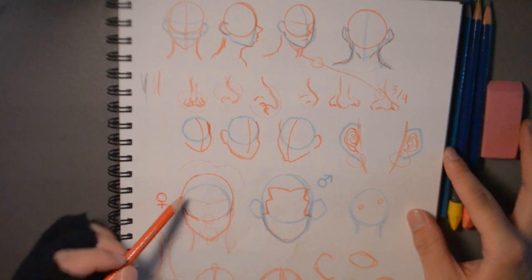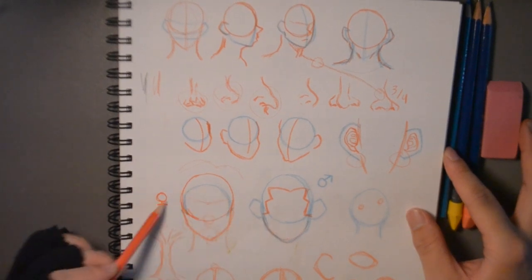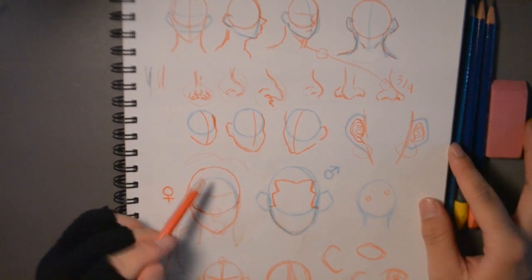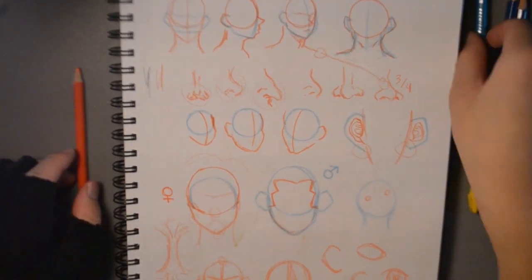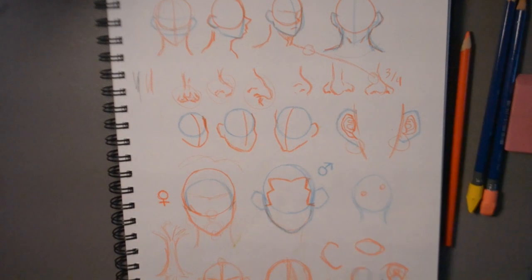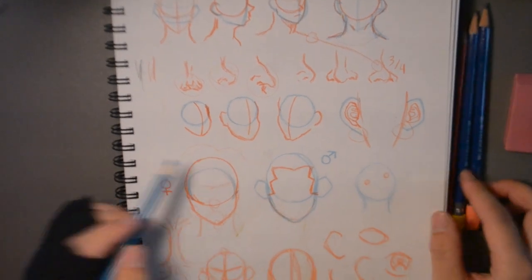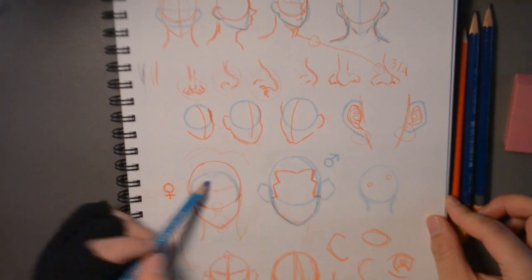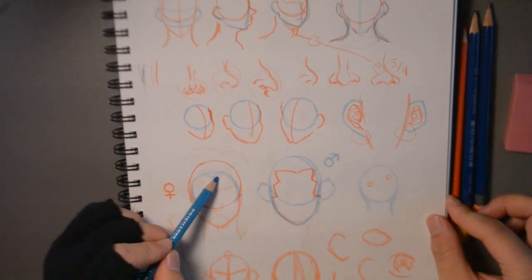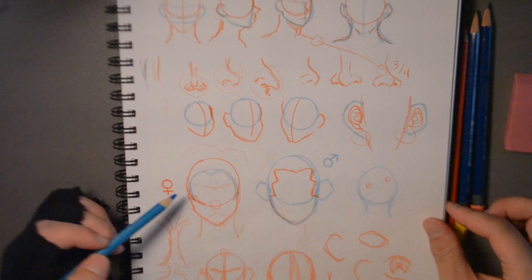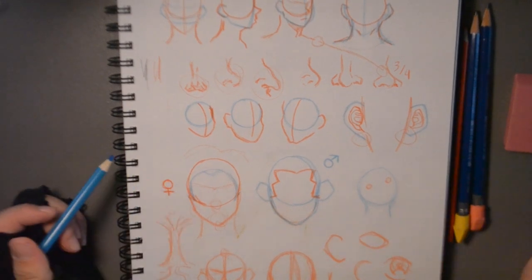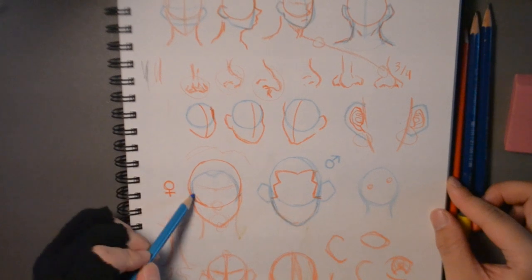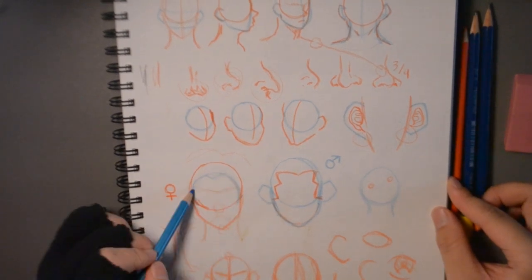With hairlines, this blue line on this female oriented character is more of a round shape, but there's some females who have maybe a pointy M shape in their hair, or I don't know. I can't come up with any. I usually just do this oval shape.